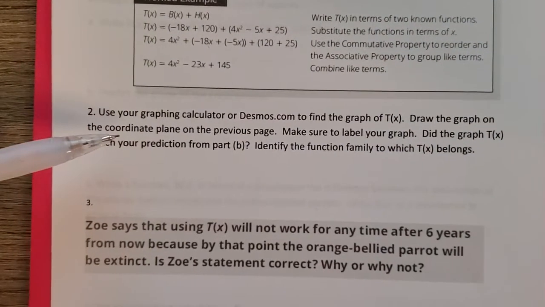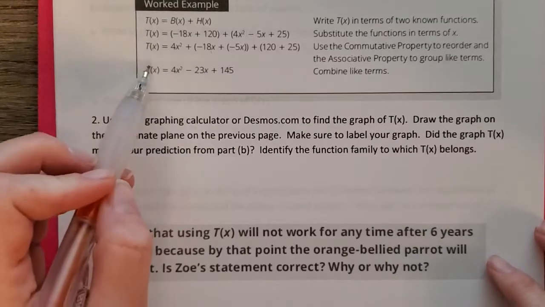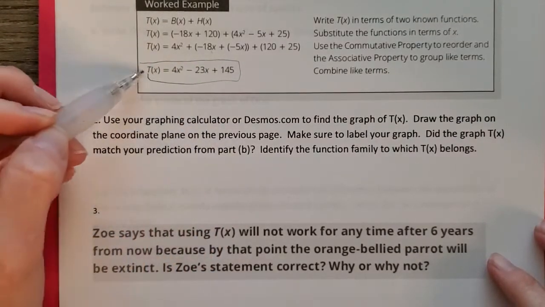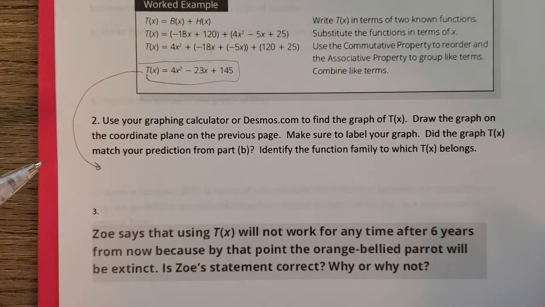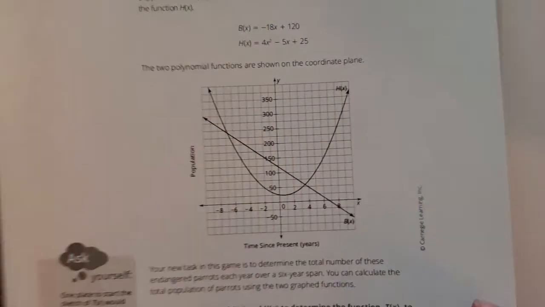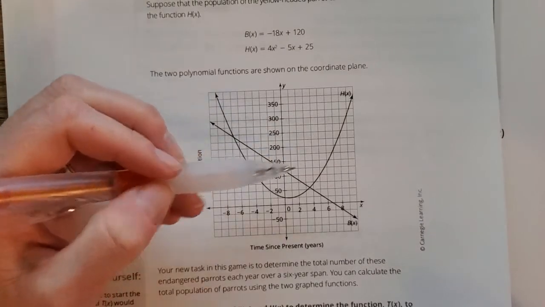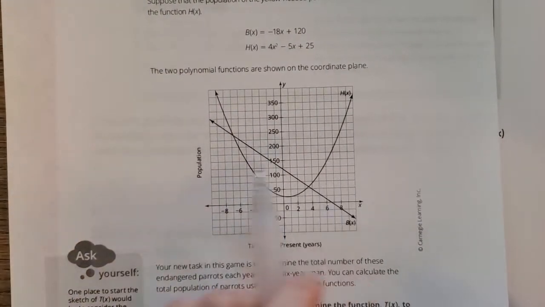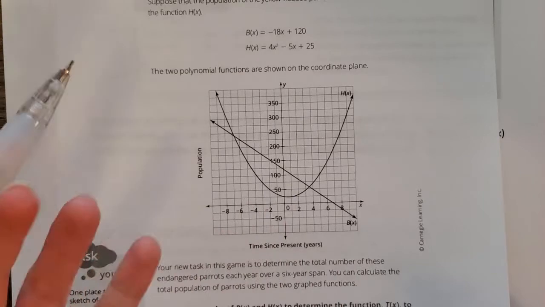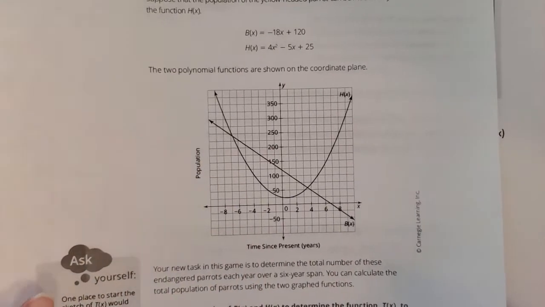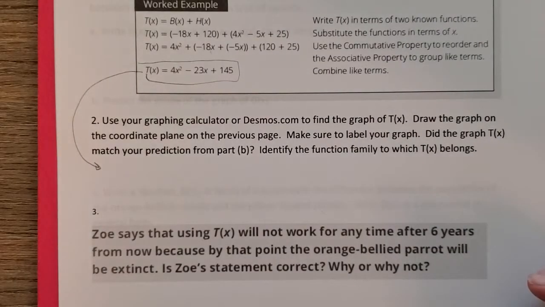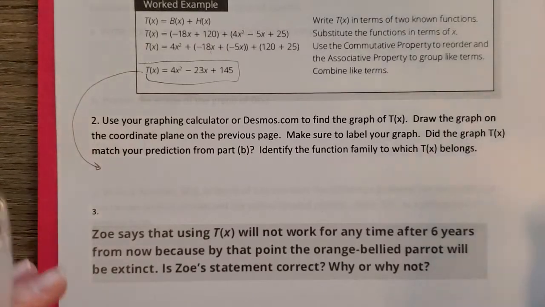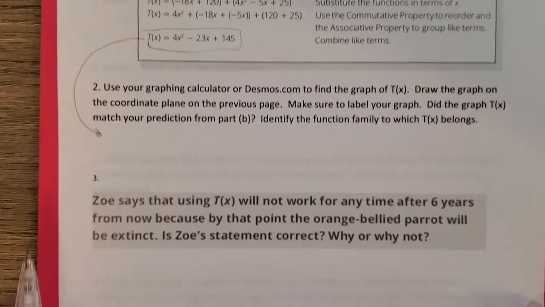So you're going to use Desmos or your graphing calculator and put in this equation. That's what it's telling you to do here: use Desmos or the graphing calculator to find the graph. Draw the graph on the previous page. So you're going to plot it here. Find some points and plot them and make the shape of whatever the graph is. Is it a line? Is it a parabola? Is it a cubic? Who knows? You're going to figure that out. And then it says label it. Did it match your prediction from part B? Yes or no? And what function family does it belong to? Okay, so that's what you're doing in number 2.